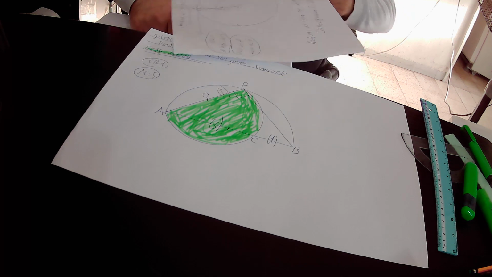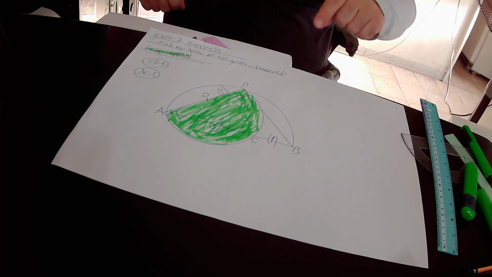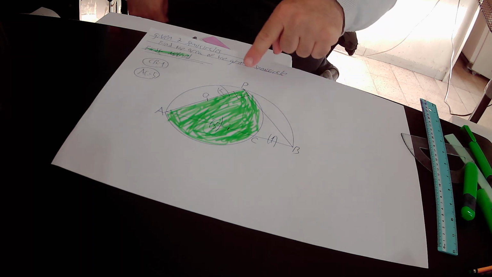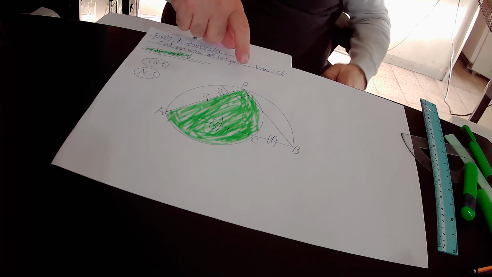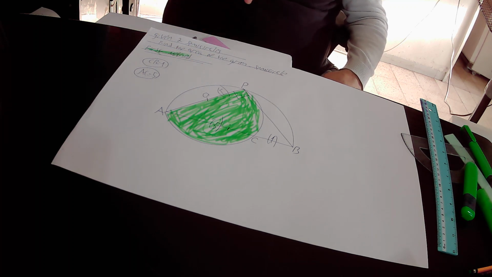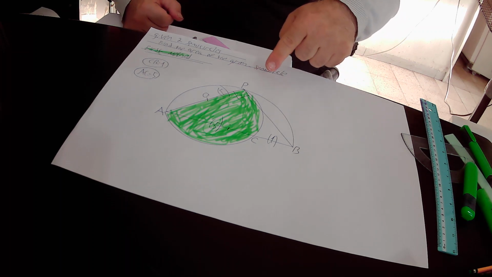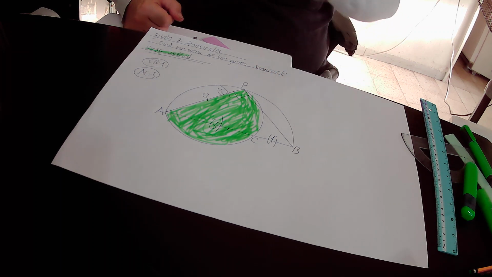So we can implement rule 1 in our drawing. Why? Because in our drawing we have line segment BP that is perpendicular to the radius PO of this green semicircle, and therefore according to rule 1, line segment BP must be defined as a tangent to this green circle. So I write it down.